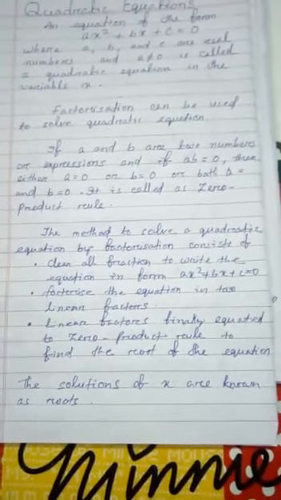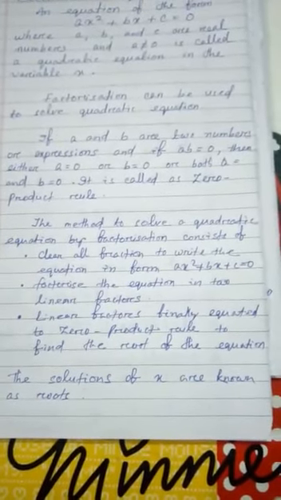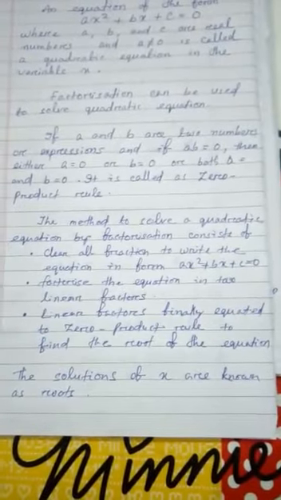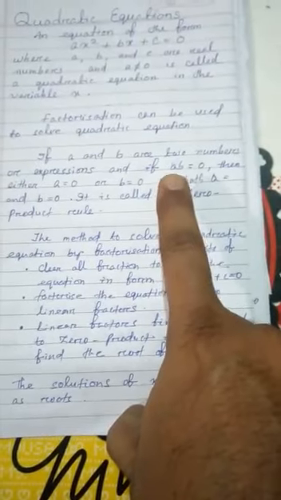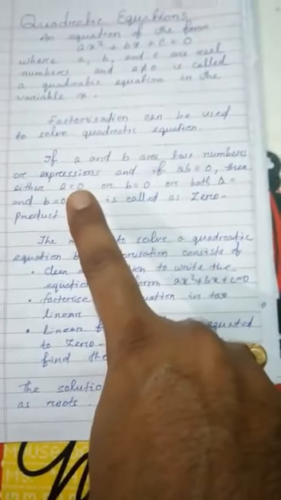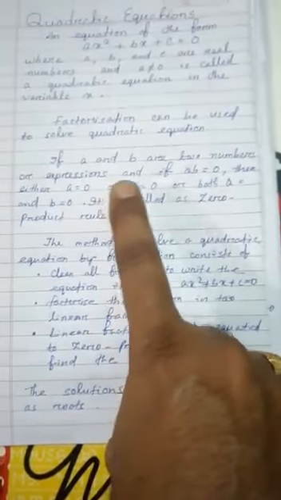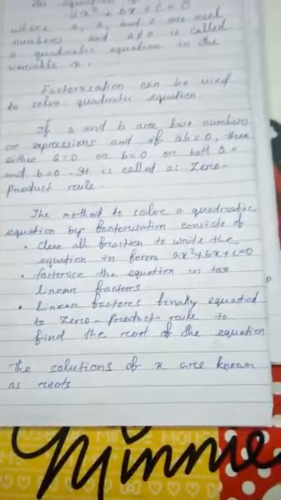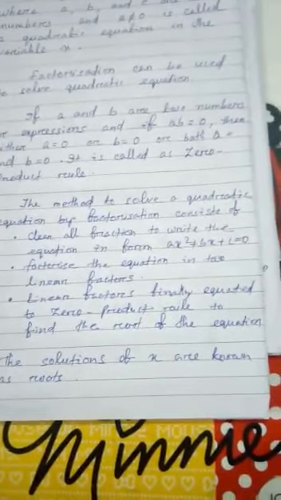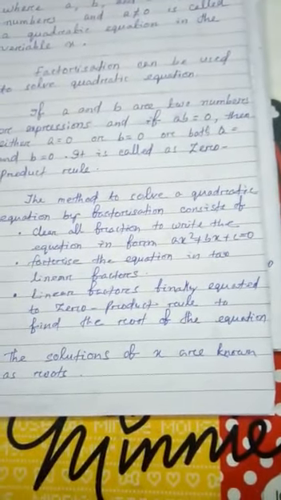If a and b are two numbers or expressions, and if ab is equal to 0, then either a is 0 or b is 0. We know that the multiplication of two numbers, a and b, cannot be 0 unless either a is 0 or b is 0 or both are 0. Such a rule is called the zero product rule. Sometimes, by factorizing the quadratic equation, we have to equate the factors to 0, and we can solve it by the zero product rule method.